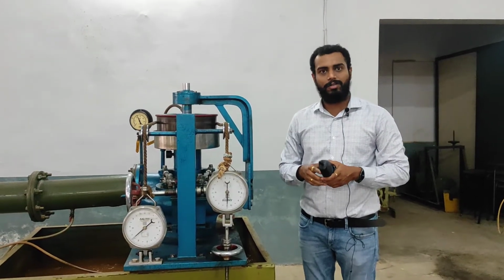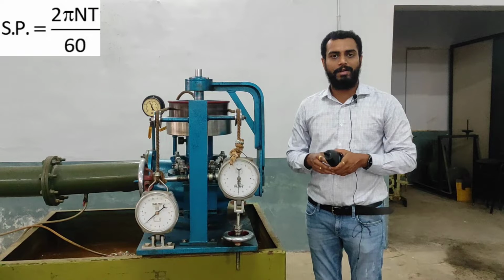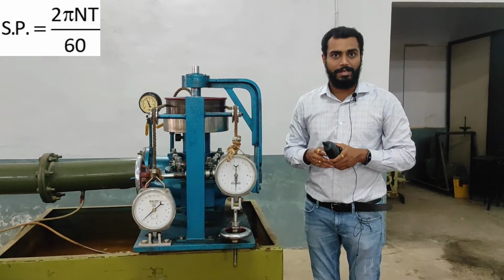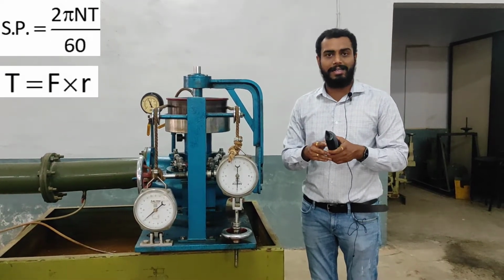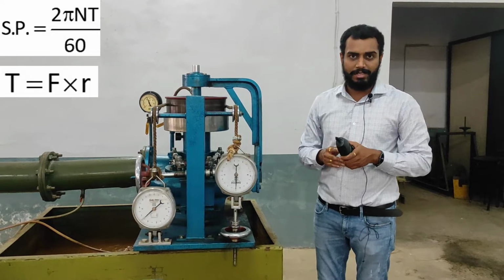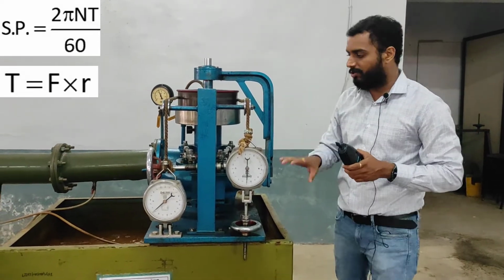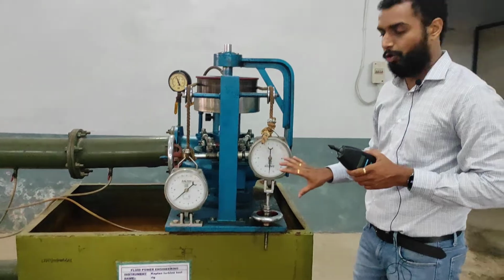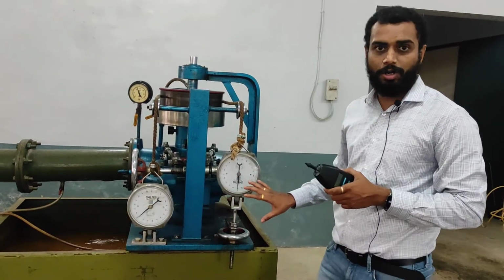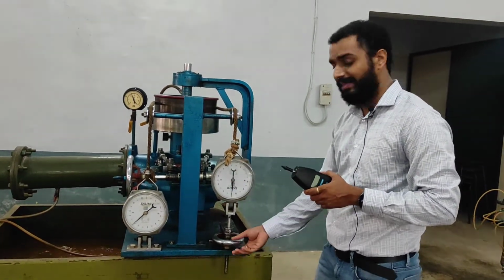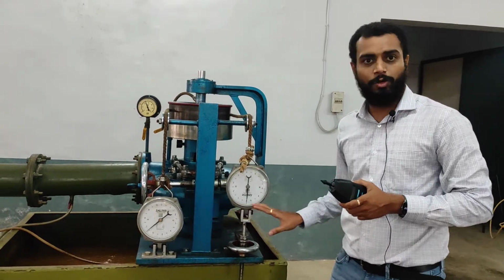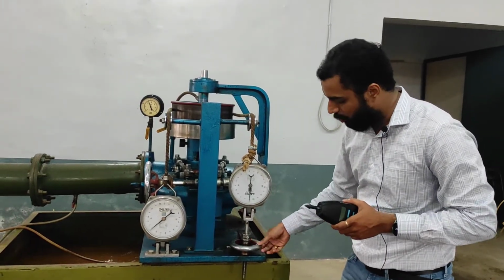Now let's find out the shaft power first. So shaft power is equal to 2 pi NT divided by 60, where T is equal to torque, that is equal to force into distance, right? So here the force will be applied over here from this particular load set. So the initial condition of this load will be noted down and then the load will be applied. This is the no load condition. Now we will apply the load.